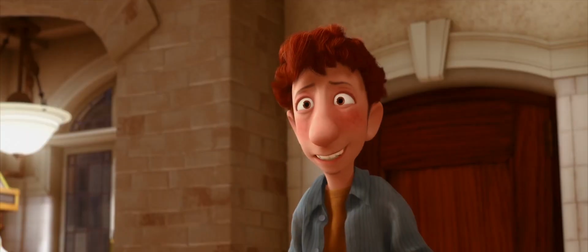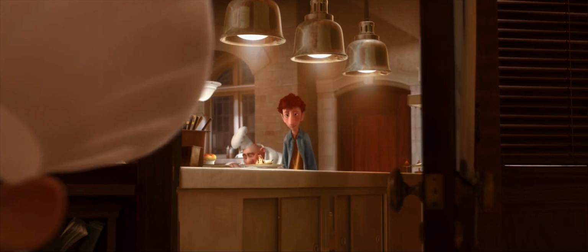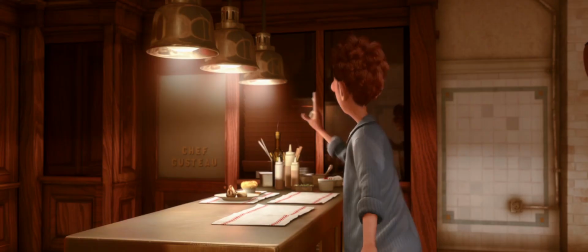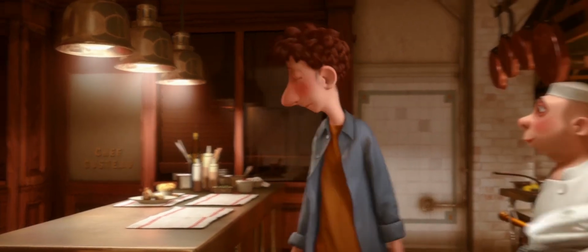And even after Chef Skinner decides to hire him, he was still being separated from the kitchen by a pillar. It was not until this frame that Linguini was finally standing beside the kitchen without any obstacles or a line of separation, although we can still see him being trapped at the middle third of the frame. And now he's finally part of the kitchen, and that's the end of the sequence.